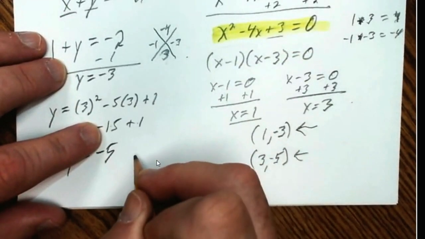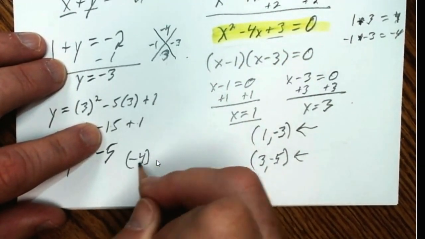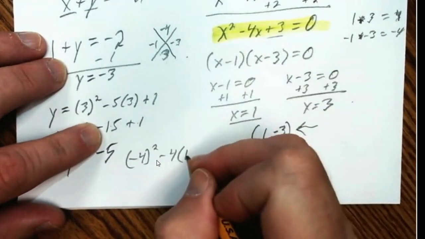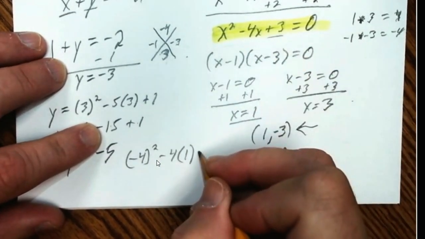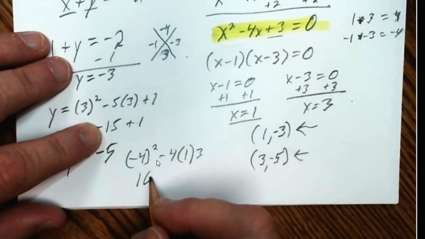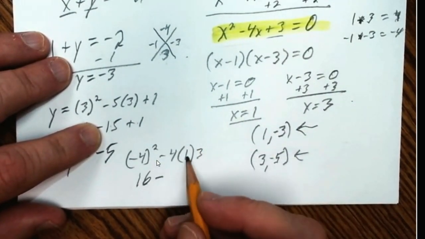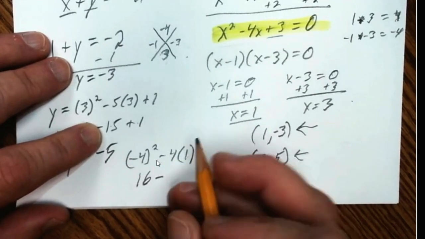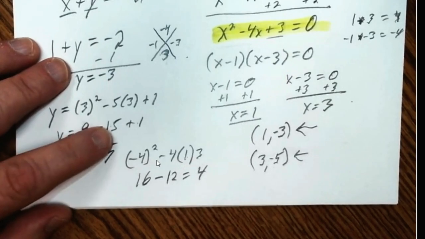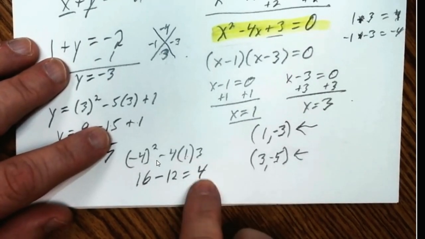B squared, -4 squared, minus 4 times A is 1, C is 3. So -4 squared is 16 minus 4 times 1 times 3. 4 times 3 is 12.